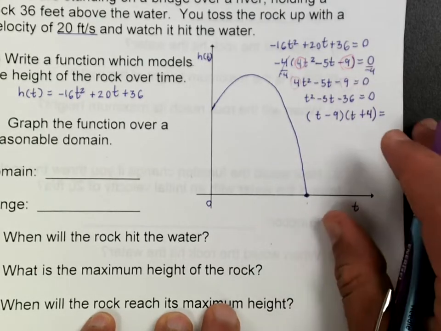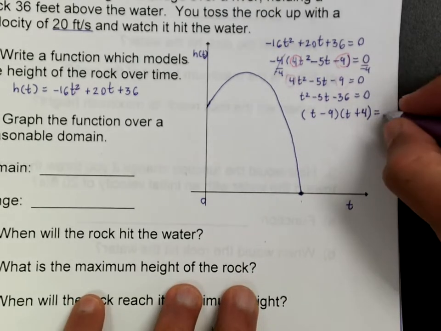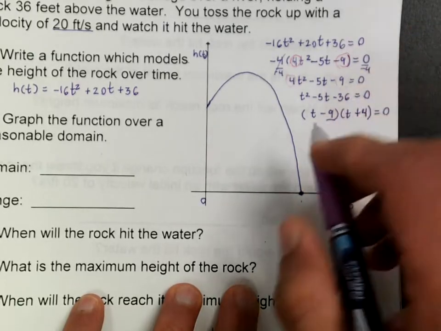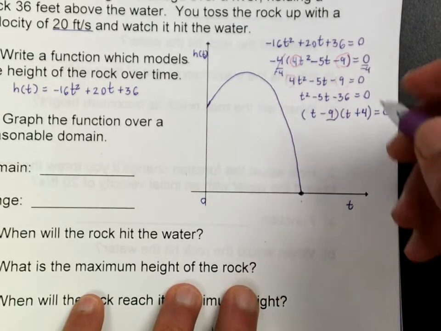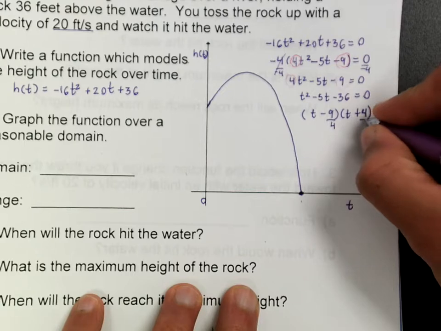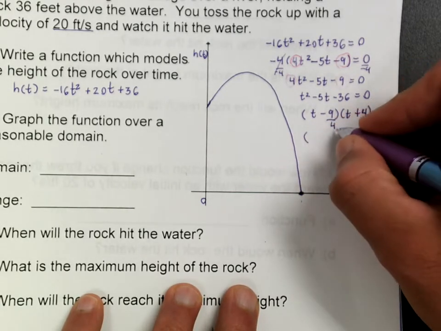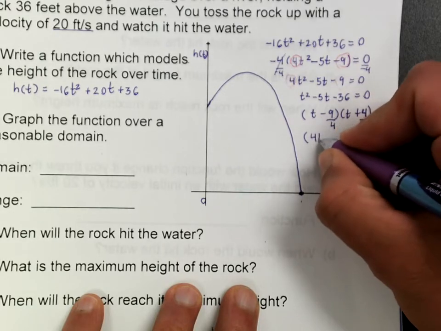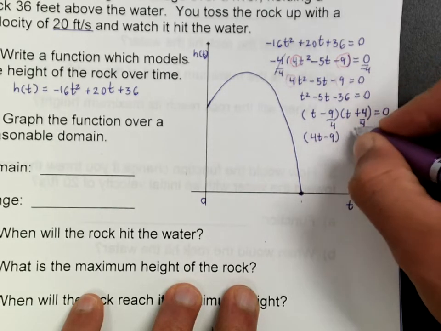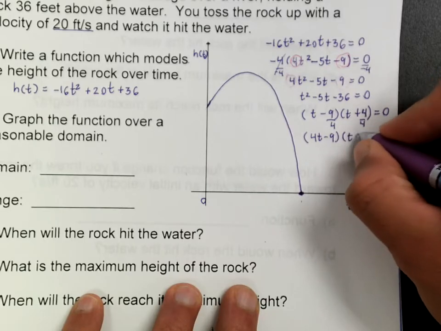Great. And if you remember bottoms up, the way we do this is that we go ahead and divide by my leading coefficient. In this case, that's going to be that 4 right there. So I'm going to divide this by 4, and I'm going to divide this by 4. If you can, reduce. But if you can't reduce, just go ahead and bring the bottom of this up. So I have 4t minus 9, and this one is going to be t plus 1.